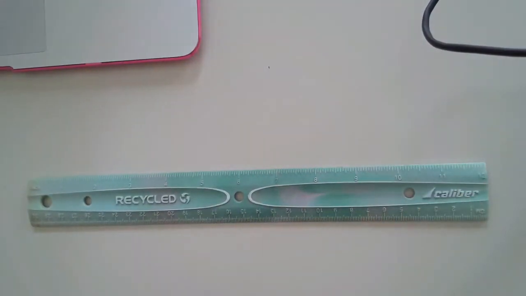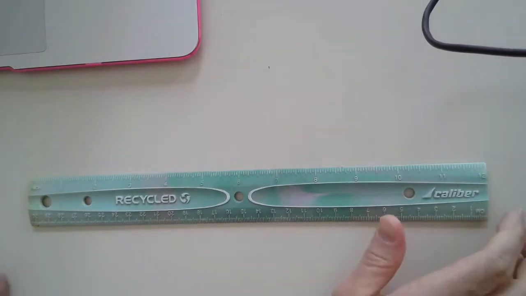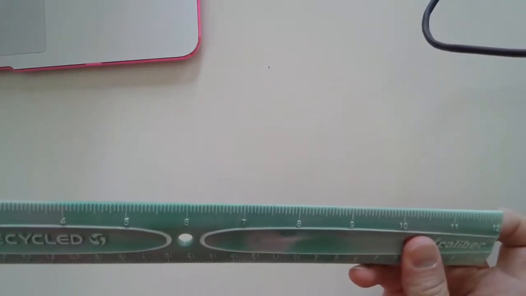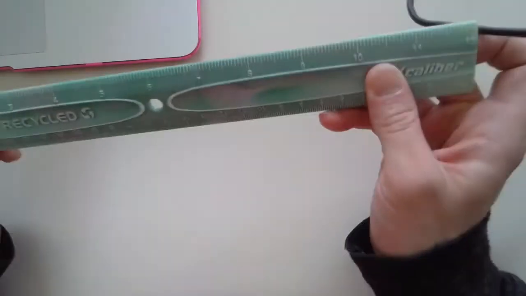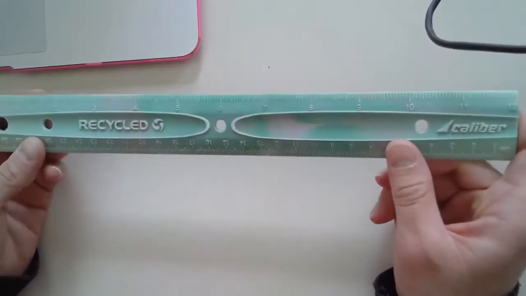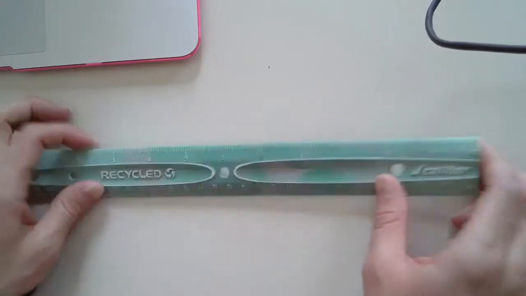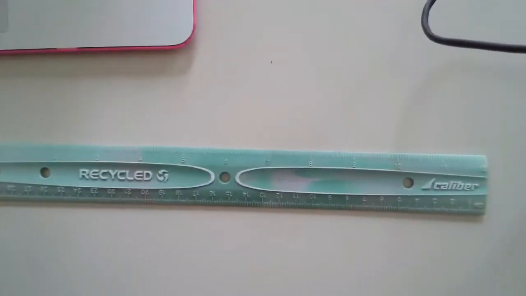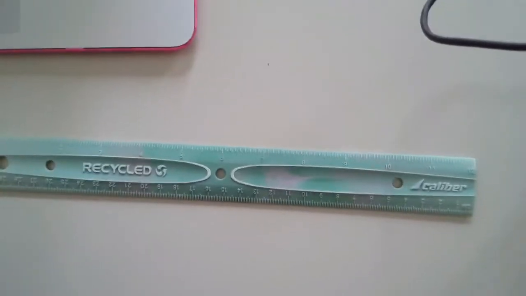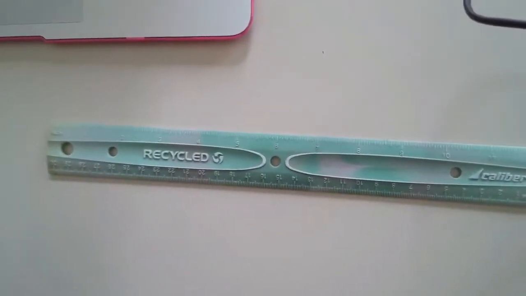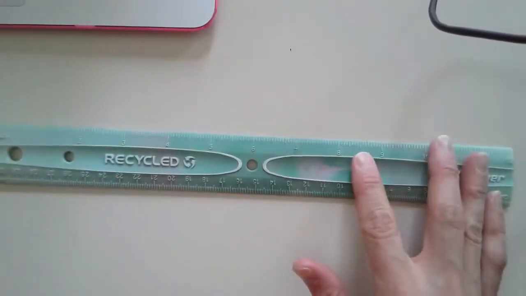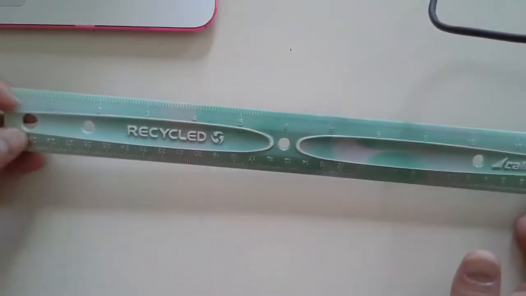Today we're going to learn how to measure the length of objects using a ruler. So I want to familiarize you with a ruler. If you have one at home, I ask that you get it out so that you can take a look at yours as well. But if you don't have one, it's okay. No big deal. I'm going to be showing you mine, but it would be great if you could see it in real life also.